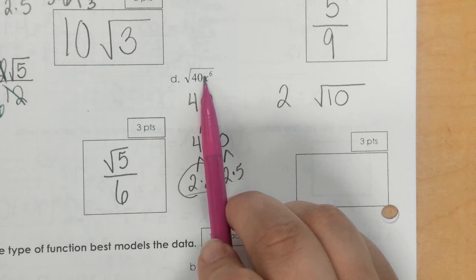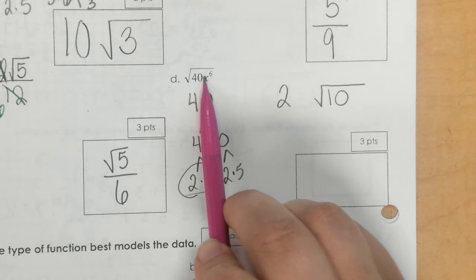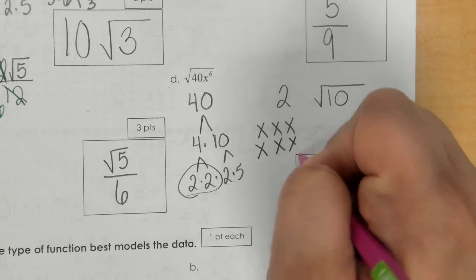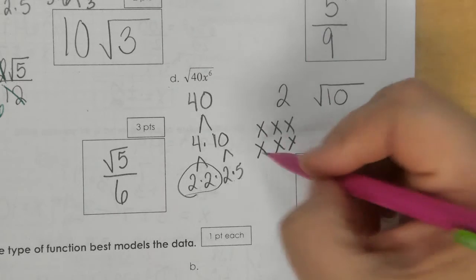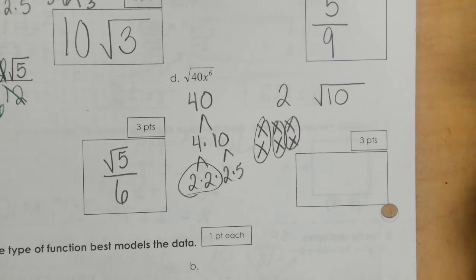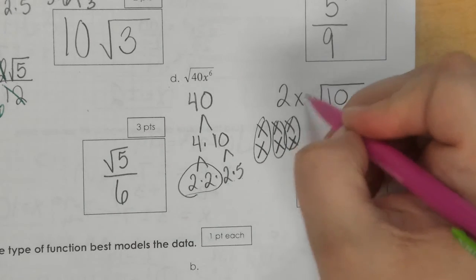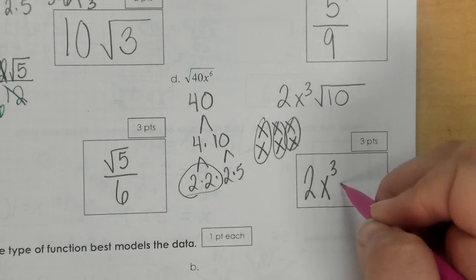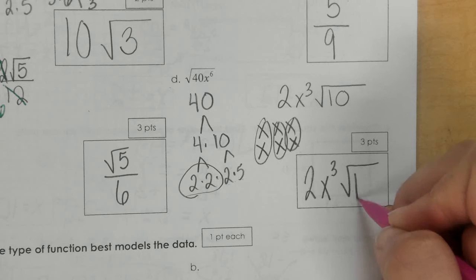But we see that we have 6 x's here. So I list them. I find all my pairs, which is 3 pairs of x's, so I've got x cubed. So my solution is 2x to the third square root 10.